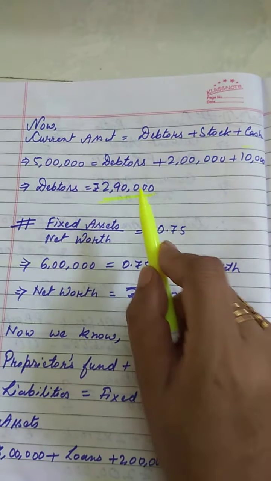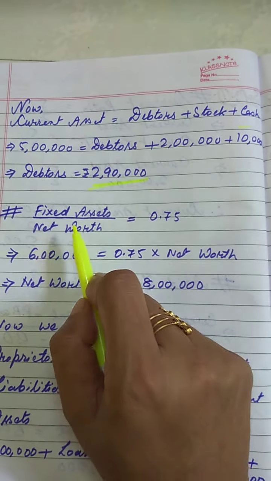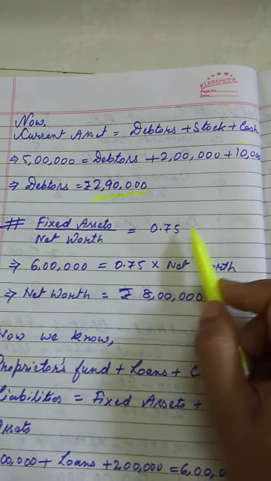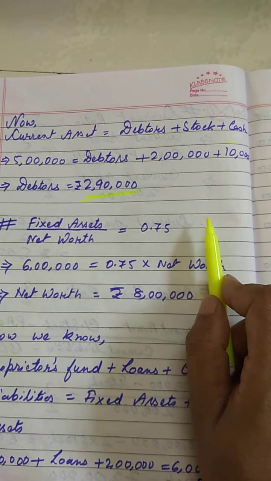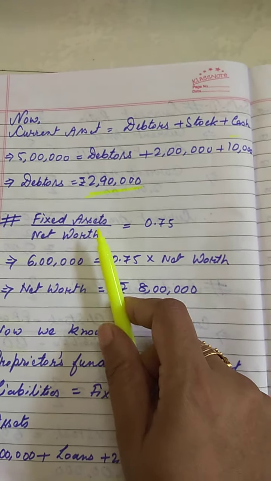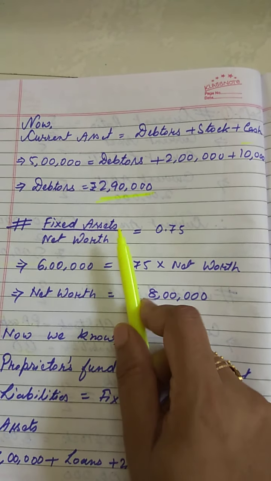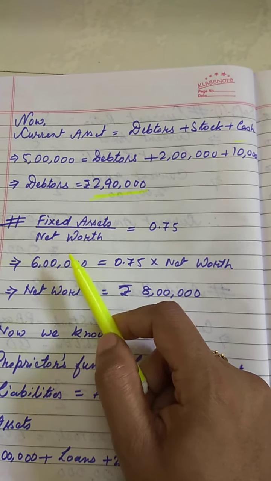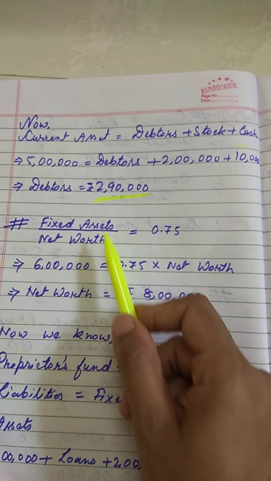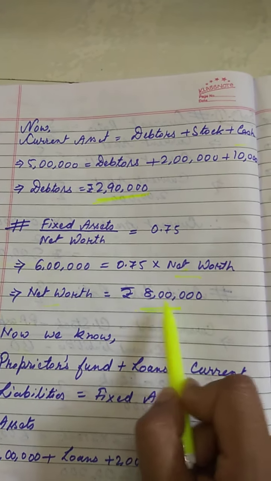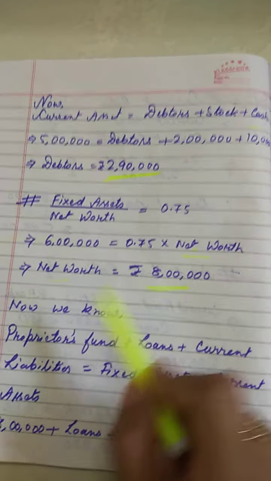An item of the asset side. Now come to the next ratio given in your question. It is fixed assets by net worth and it is given as 0.75. So fixed assets is also given in your question, 6 lakh. So we will quickly put the amounts in place of fixed assets and derive the net worth amount, and it is coming as 8 lakh. You can tally the calculation later on.